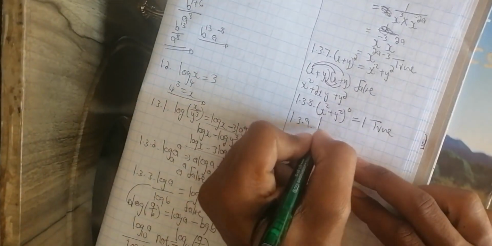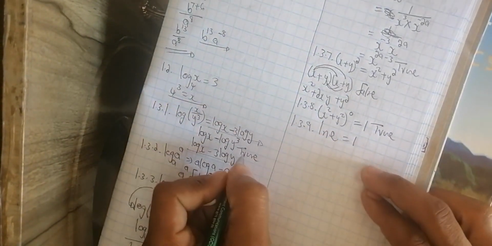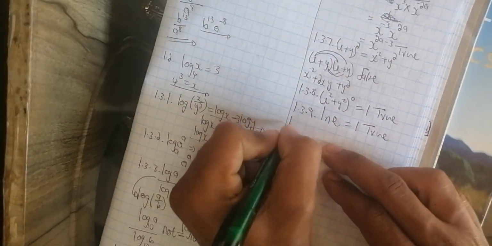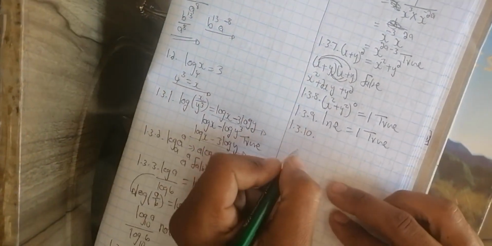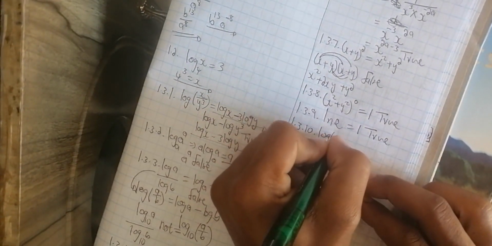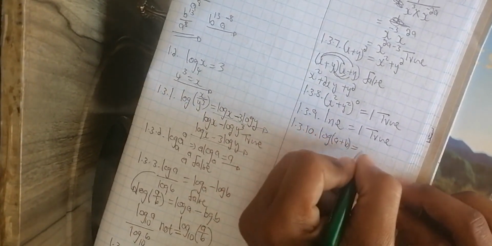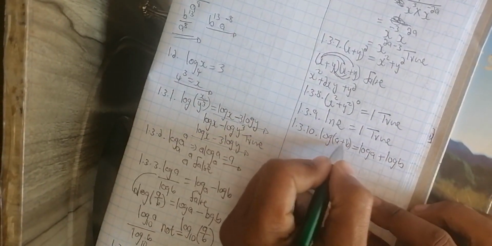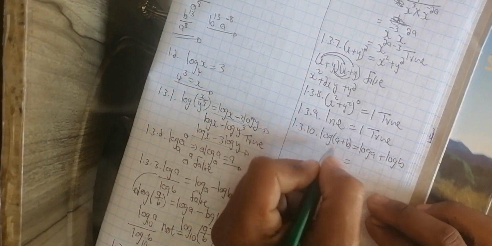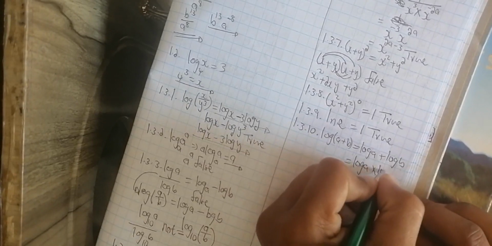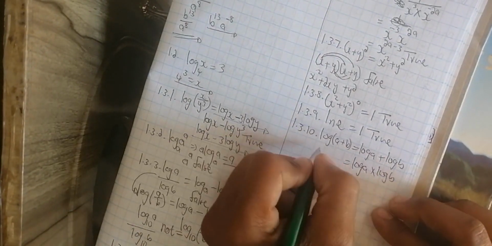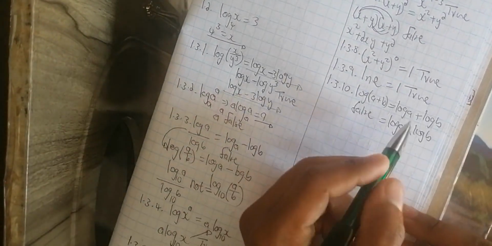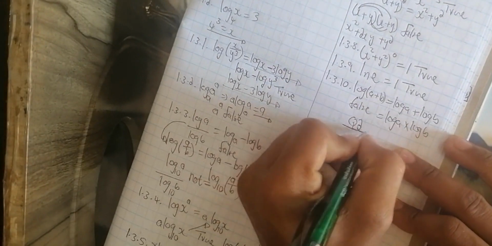1.3.9, they say that the ln of e is equal to 1. Yes, this is true. The ln of e is 1 by definition. Right, and then they say the log of a plus b is equal to log a plus log b. No, when you add, you multiply. This is equal to log a times log b. So what they are saying there is false. Right, let's go to question 2.